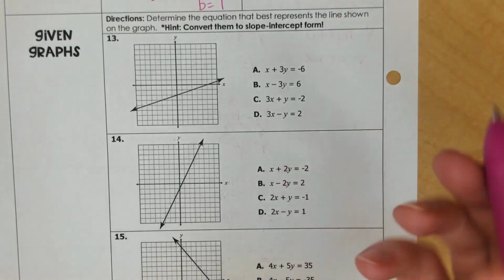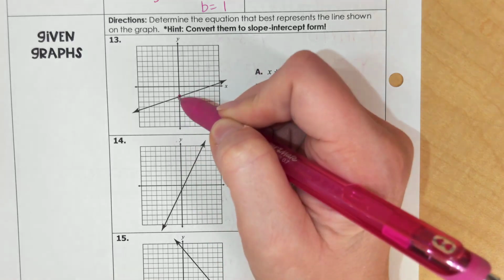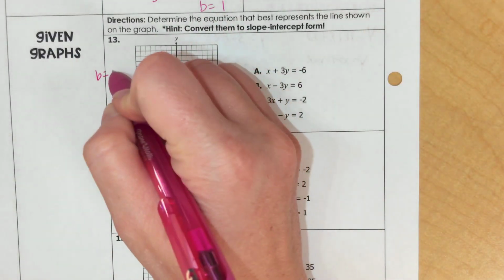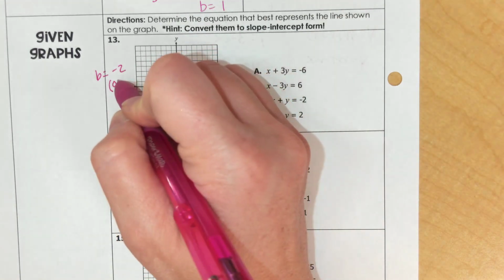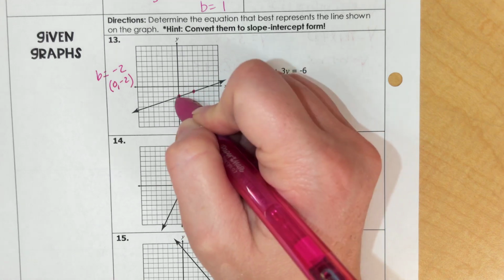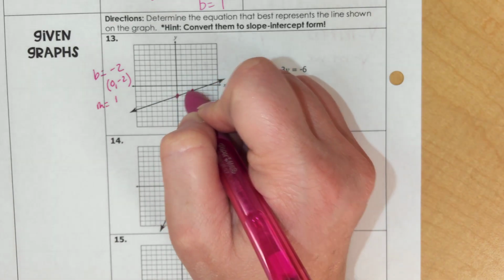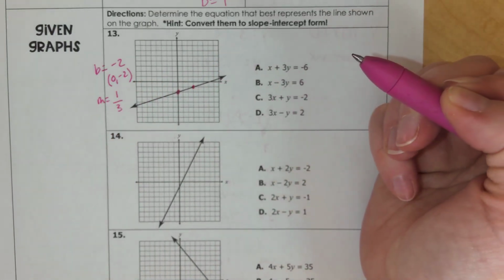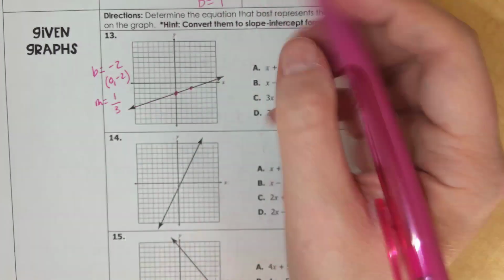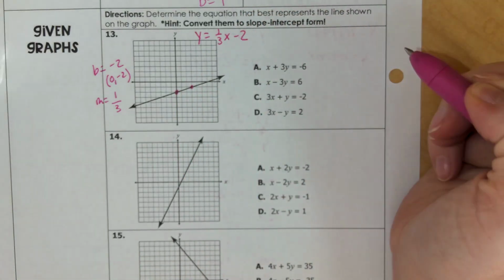So we're going to start here by finding our y-intercept, just like we did the other day. And so our y-intercept here, b, is equal to -2, which means our y-intercept is the point (0, -2). And then slope, I'm going to go from here to here. So up 1, so that's a rise of +1, and over 3, which is a run of +3. So I end up with a slope of 1/3. So if written in slope-intercept form, y is equal to 1/3 x minus 2. That's what I'm looking for.